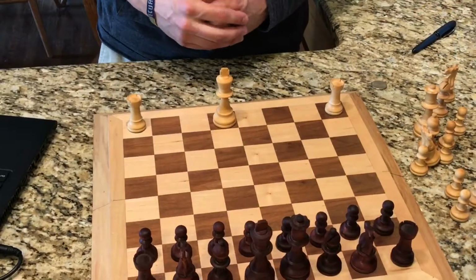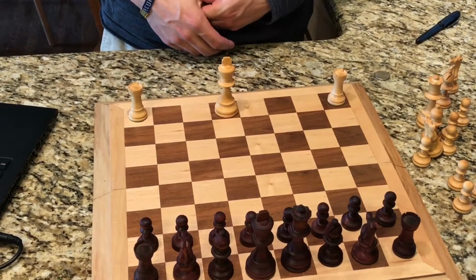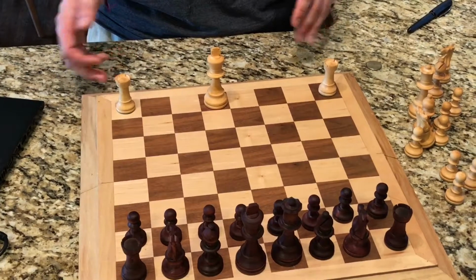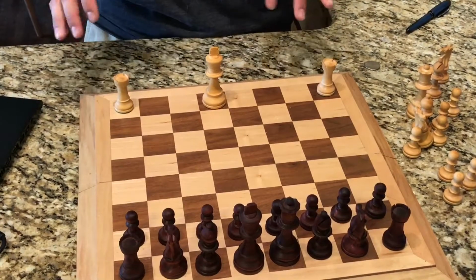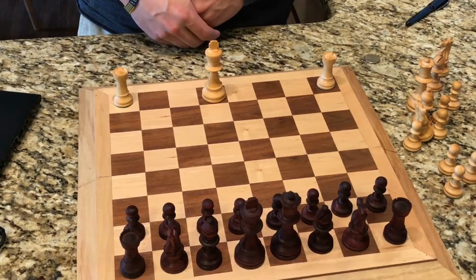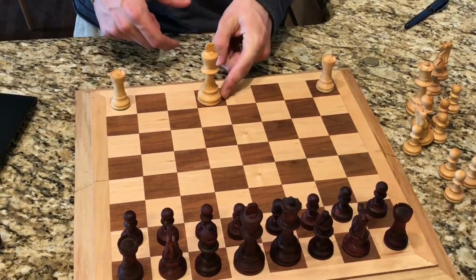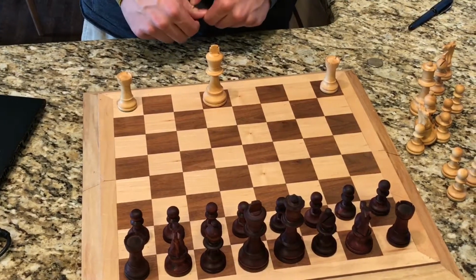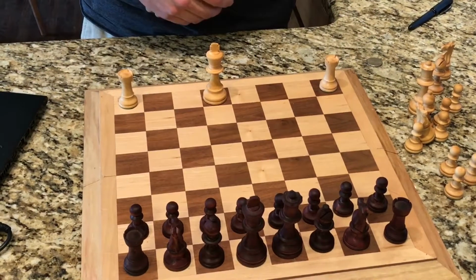So the conditions for castling are as follows. As long as the king and either rook that you are choosing to castle, like either side, as long as neither piece has moved from its starting position, you can castle. And as long as neither the king nor the rook is under attack from the opponent's pieces, you can castle.